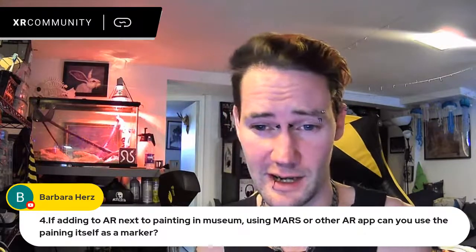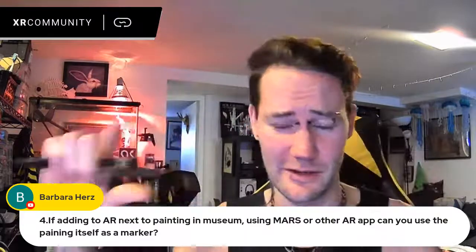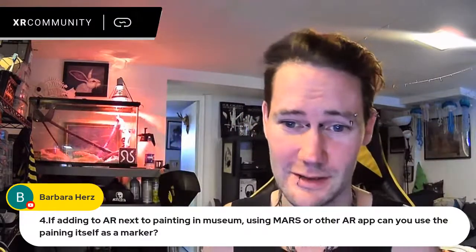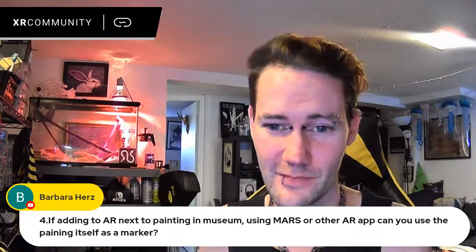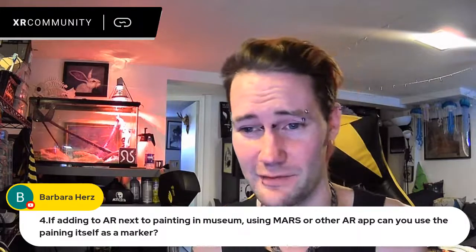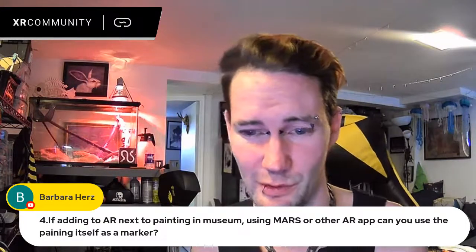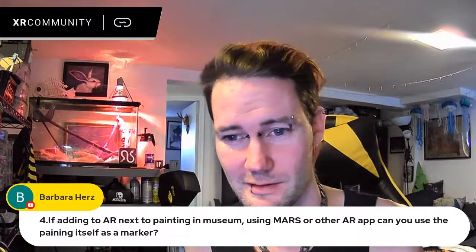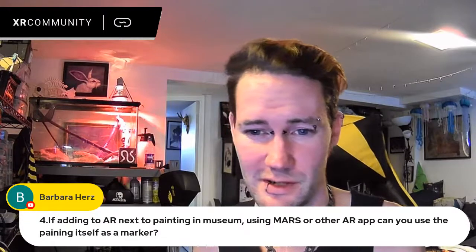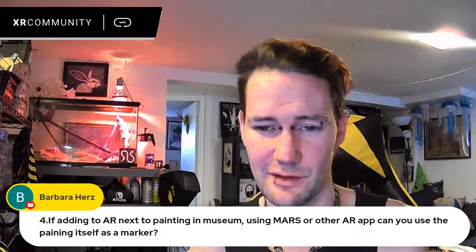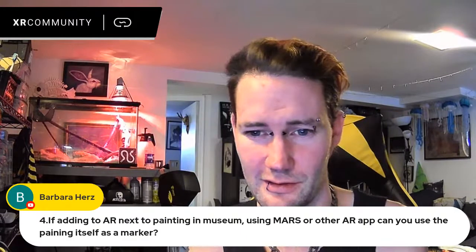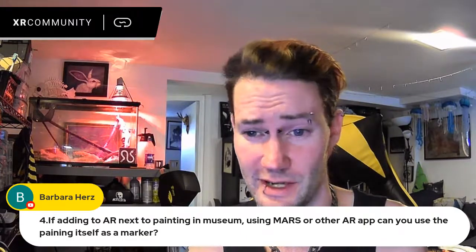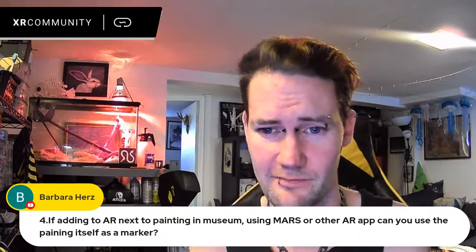Failing all that, I think a classy-looking QR code right next to it is probably your best bet for something like that. Because then you can have your really minimalist art that would have trouble being detected otherwise. So yeah, QR codes are your safe bet, but certainly for a lot of art, they make ideal tracking markers. Thanks for the question.